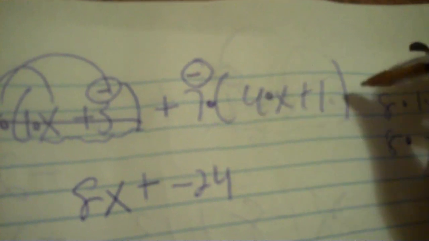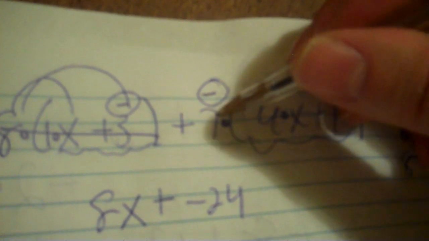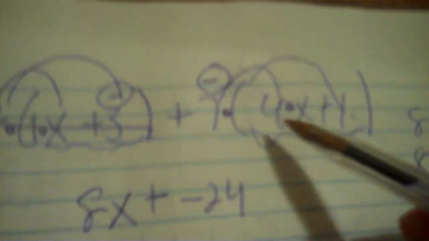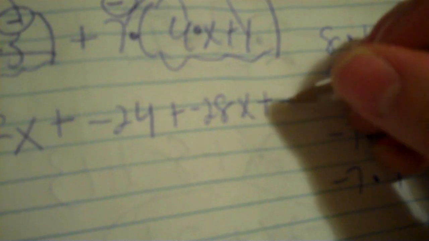Now I have to do it again because I have another parentheses with an x inside. So this time it's negative 7. So negative 7 times the 4 times x and times the 1. Okay. Negative 7 times 4 is negative 28, and then x. Negative 7 times 1 is negative 7.